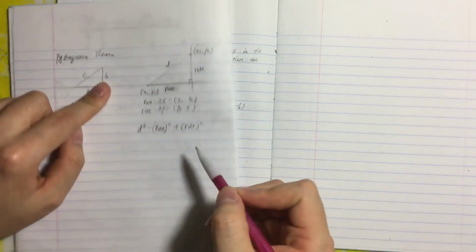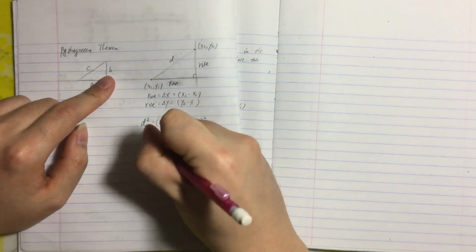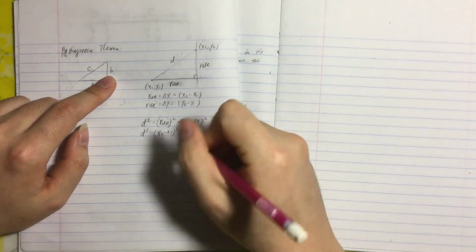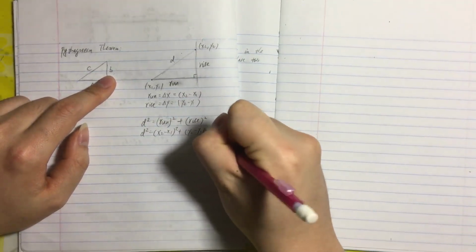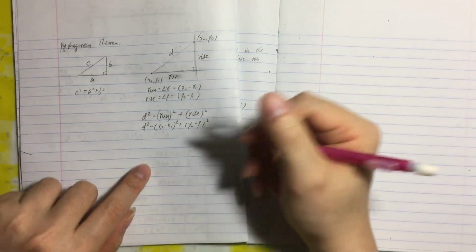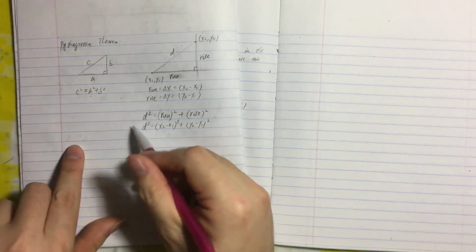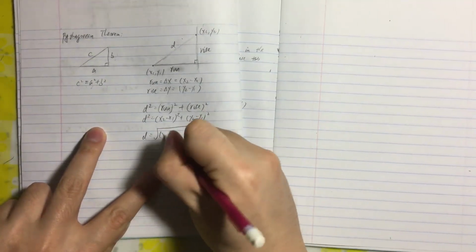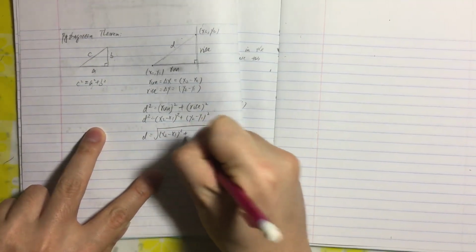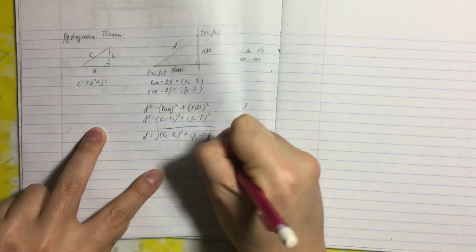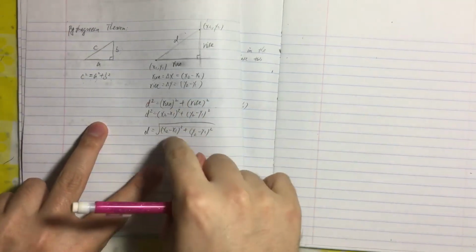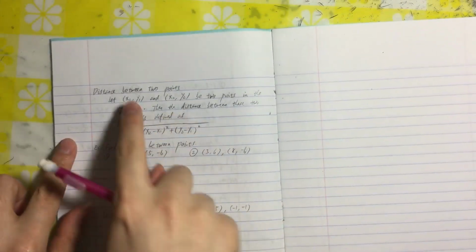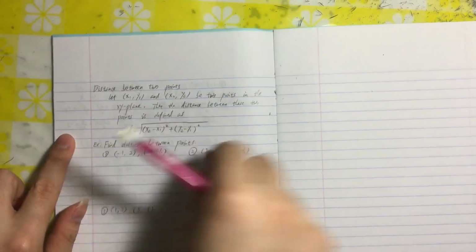If we plug in, we have d squared equal to x2 minus x1 squared plus y2 minus y1 squared. If we try to solve for d, we can take the square root on both sides. So d equal to square root of x2 minus x1 squared plus y2 minus y1 squared. That's how we get d. So that's the distance formula between 2 points, x1, y1 and x2, y2.